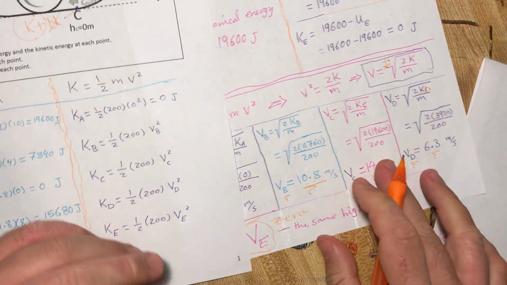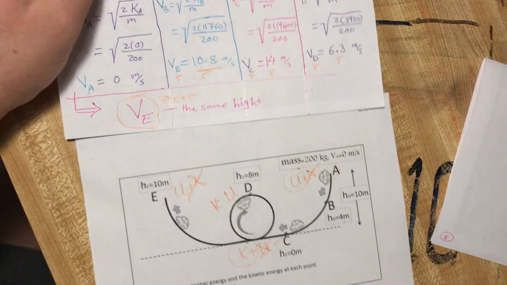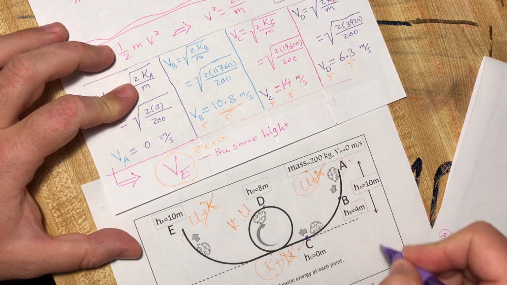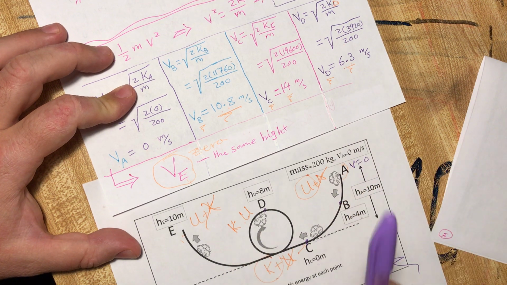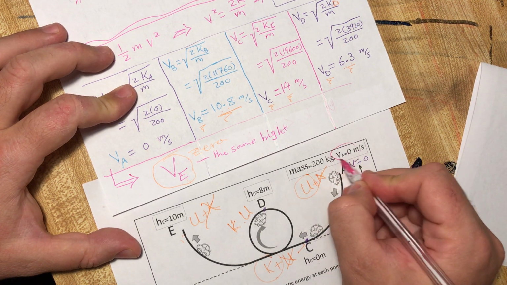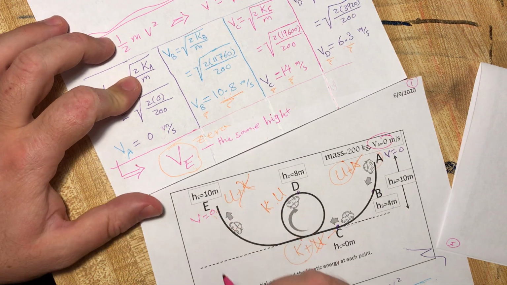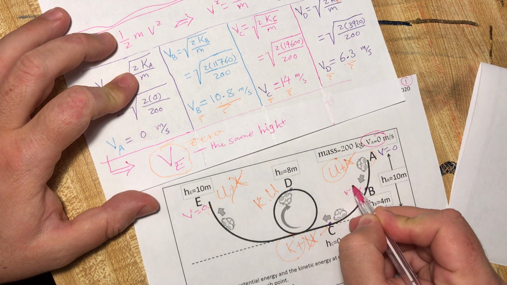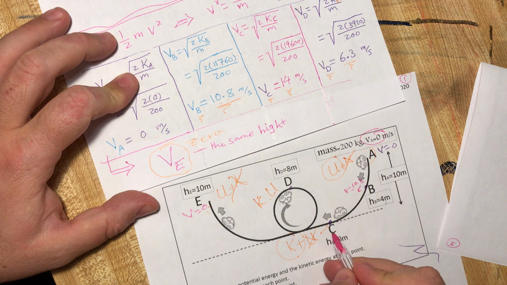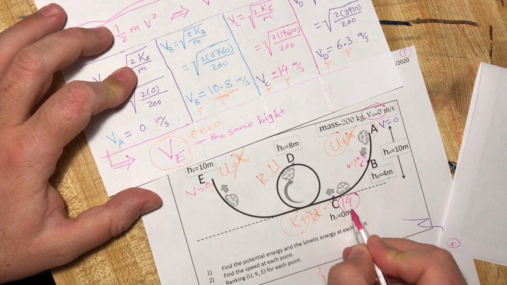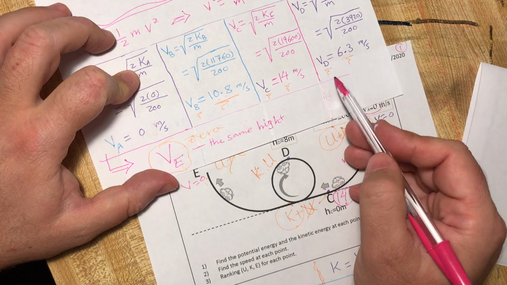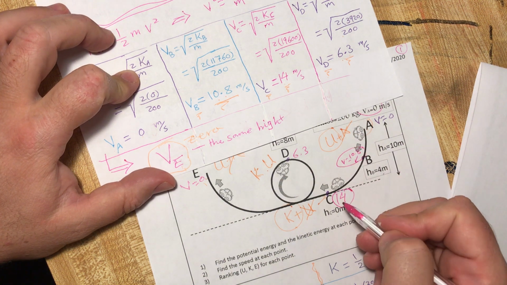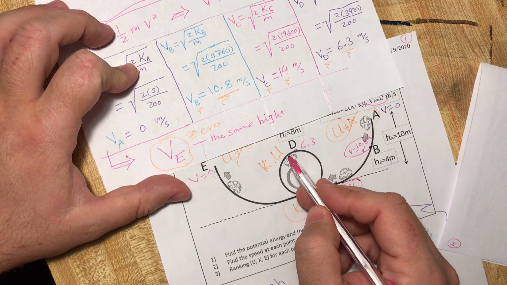Okay. Let us now look at these values of the speed. At point A, the speed is 0. Here the speed is 0, also here the speed is 0. But the speed at B, V, is equal to 10.8. At C, it is 14, the maximum value of the speed. At point D, 6.3. It is even less than point A, because most of the energy is potential here.